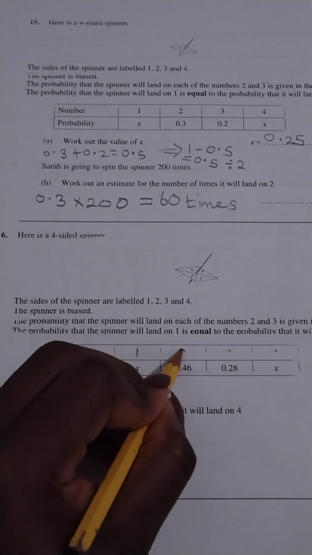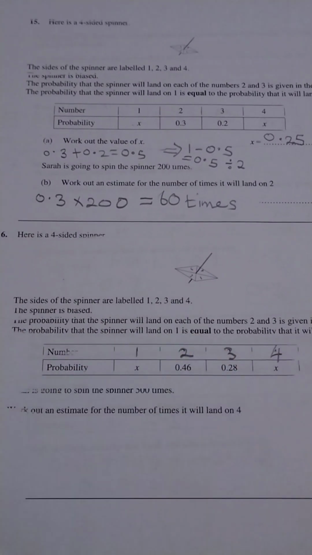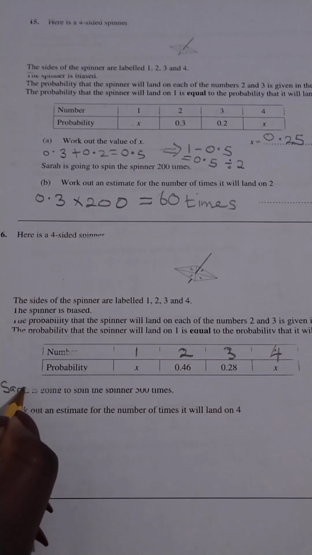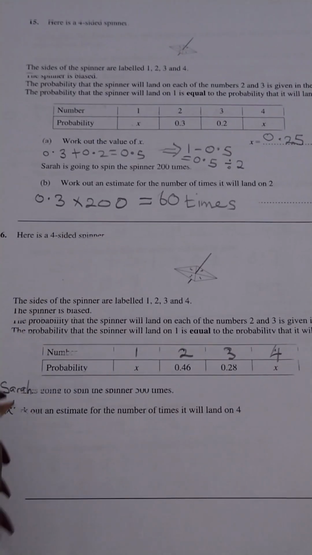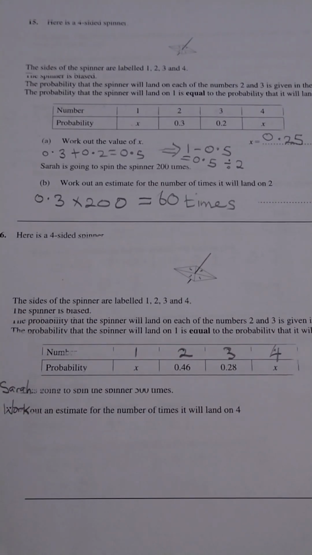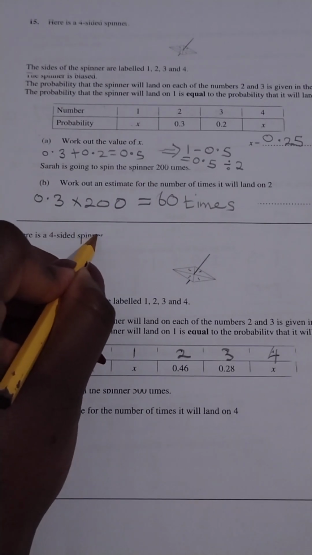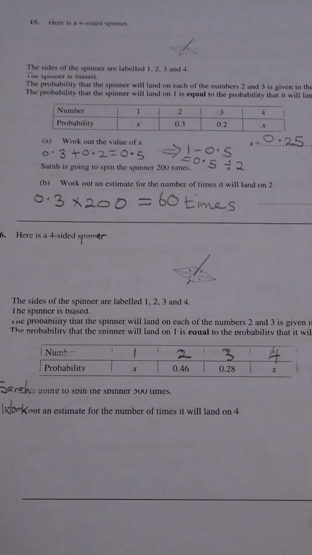So here is 2, 3, and 4. So here says Sarah, and here says to work. On that little bit there is spinner. Okay, I think that will do.